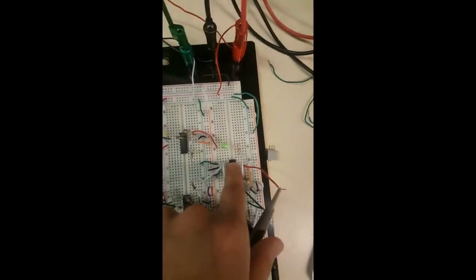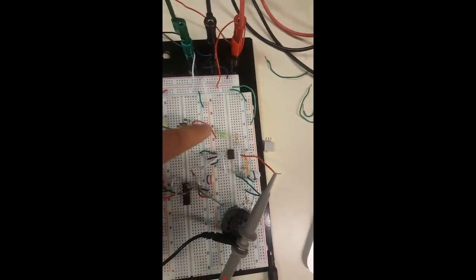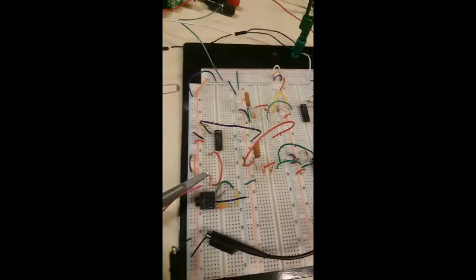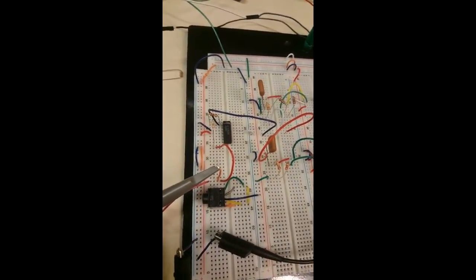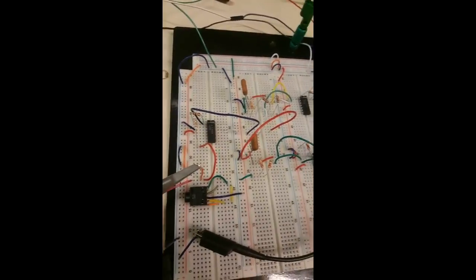This is the final summer circuit, and as you can see, the LED is here and here, and the potentiometer is right there. I'll give a demonstration in the next portion in just a second. So now I'll be showing you the bass booster option for this equalizer.